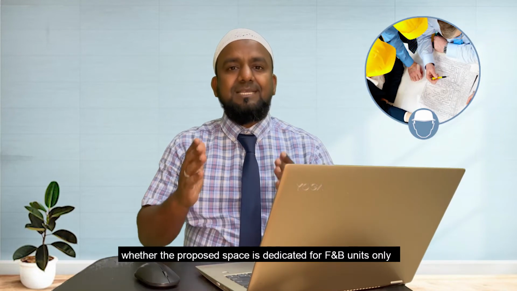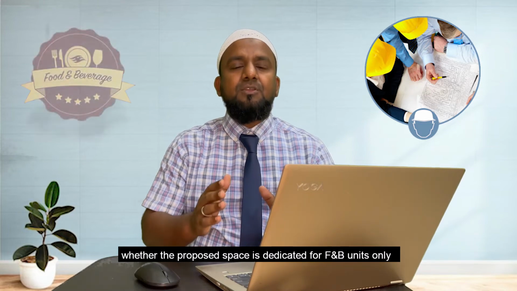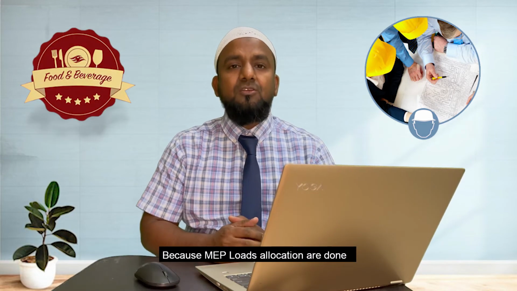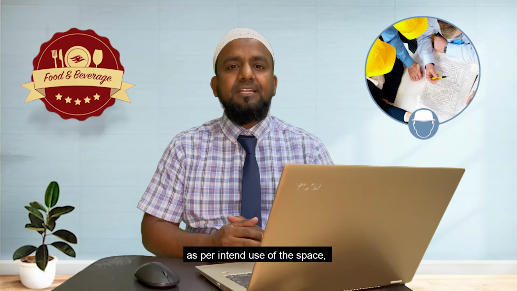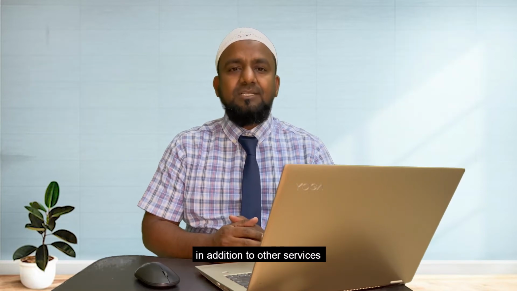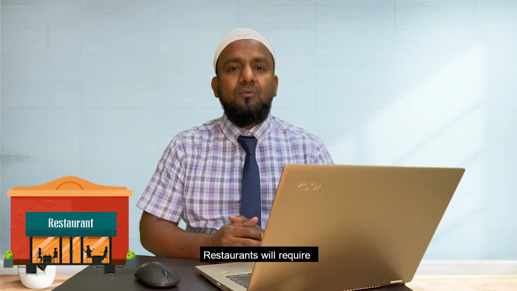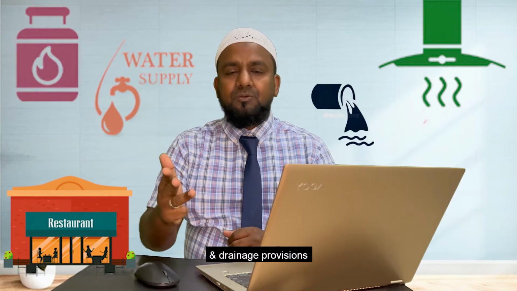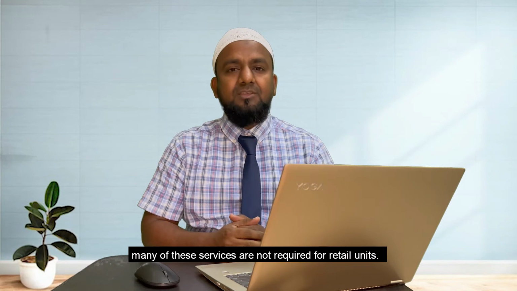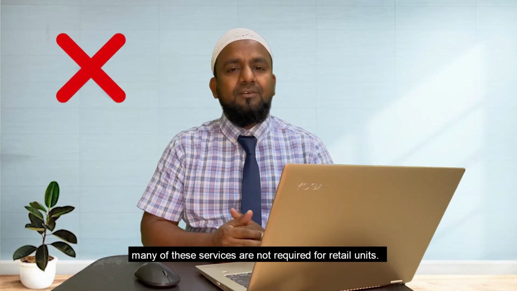the proposed space is dedicated for F&B units only, because MEP allocations are done as per intent use of the space. In addition to other services, restaurants will require kitchen ventilation, gas, water supply and drainage provisions, whereas many of these services will not be required for a retail unit.